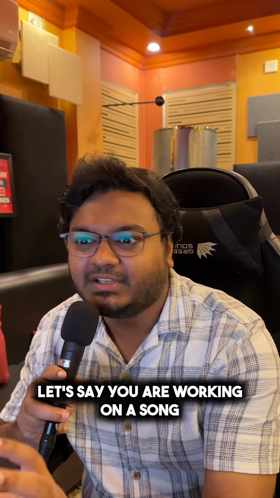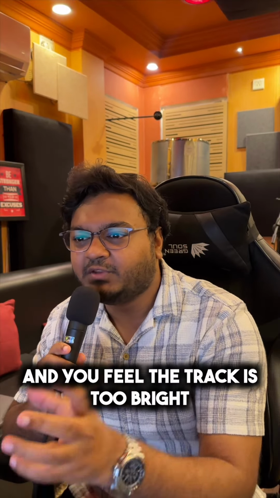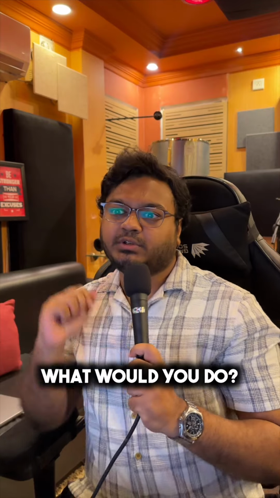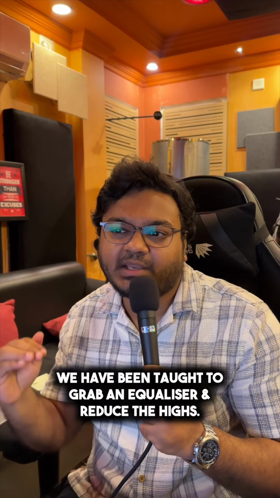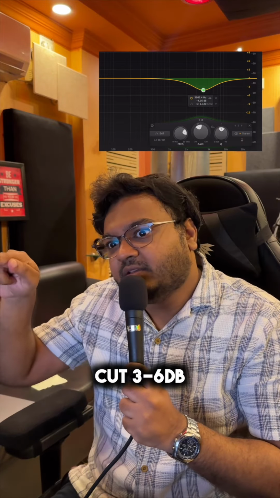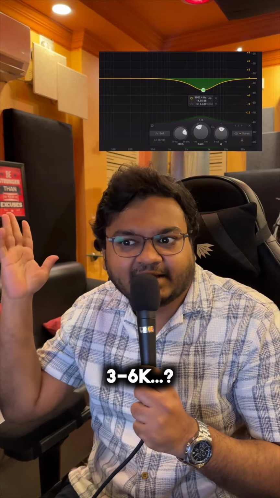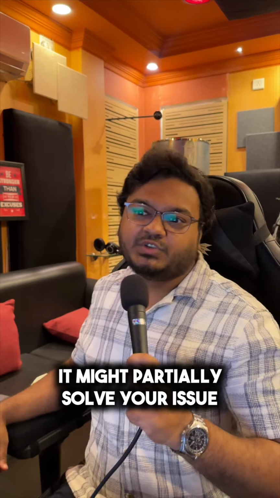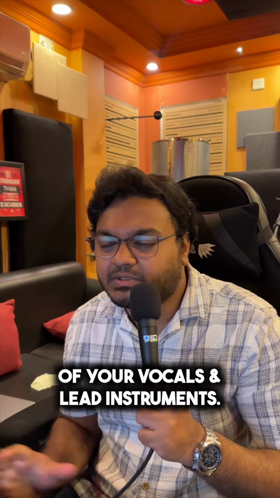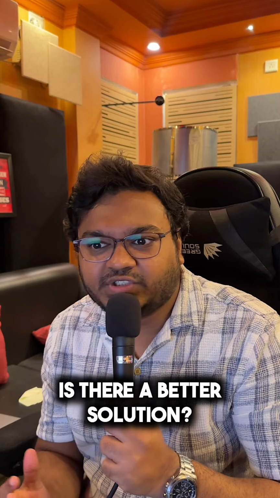For example, let's say you're working on a song and you feel the track is too bright, glassy, or harsh sounding. What would you do? We have been taught to grab an equalizer and reduce the highs. I've seen people say cut 3 to 6 dB around 3 to 6K. It might partially solve your issue, but you will also lose the presence and clarity of your vocals and lead instruments. Is there a better solution?